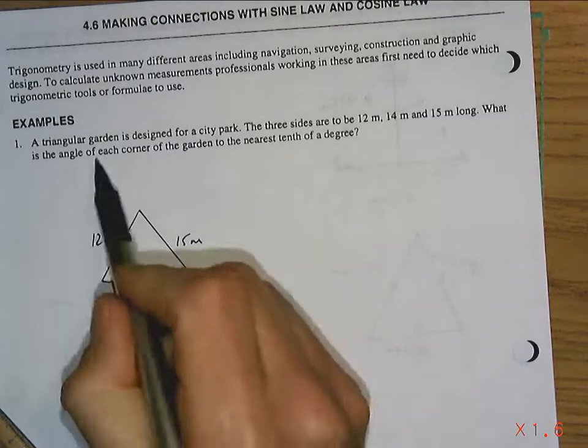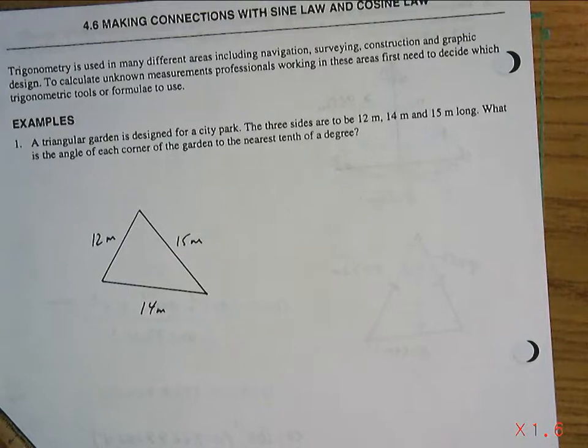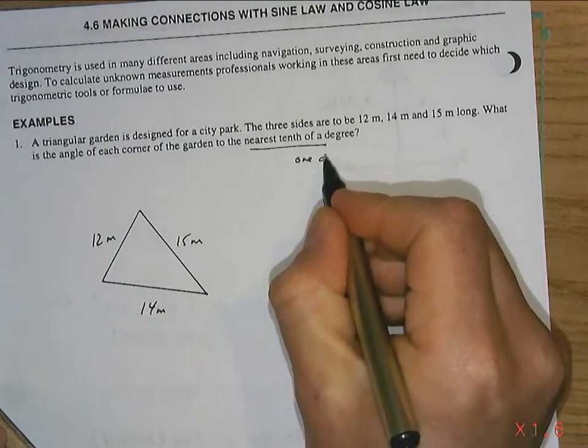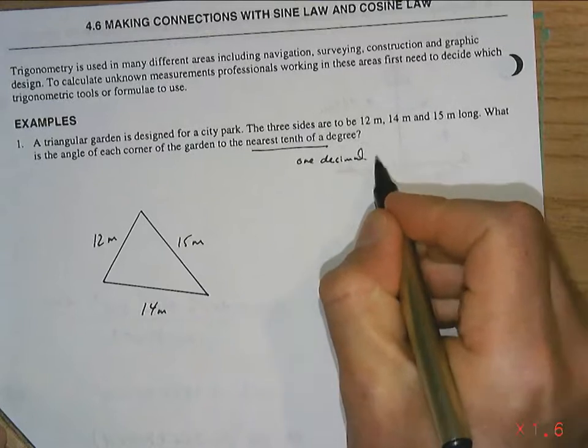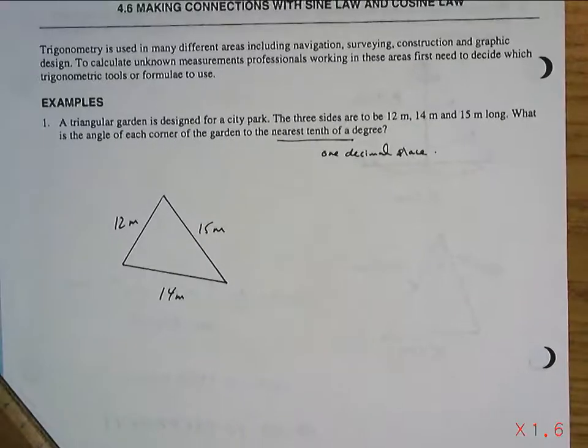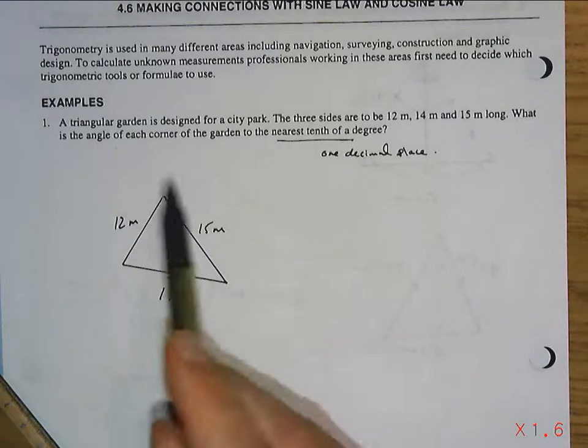What is the angle of each corner of the garden to the nearest tenth? Nearest tenth means 1 decimal place. So I'm going to need to round to that in my final answers, but only in my final answers. And I want the angle of each corner.